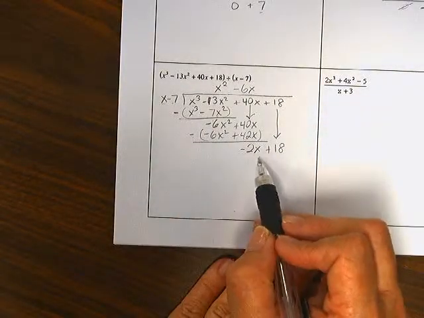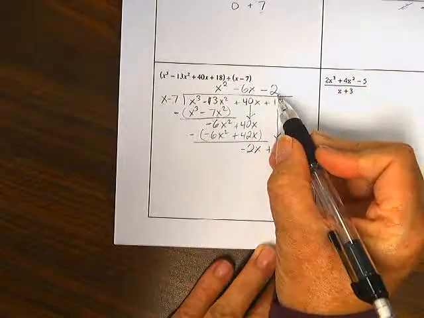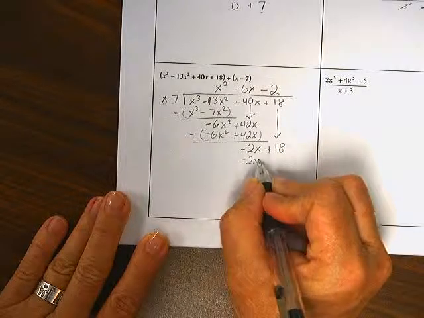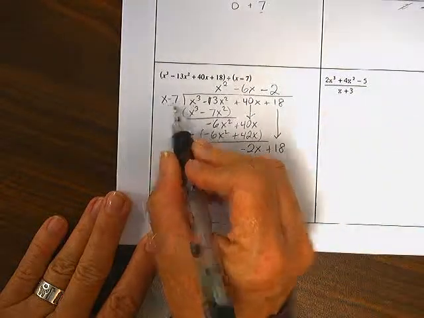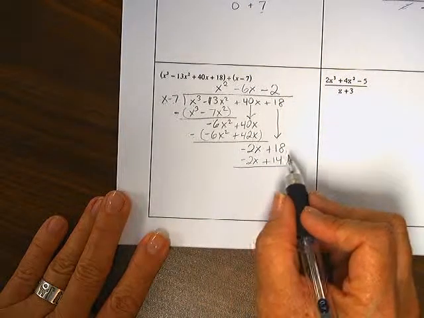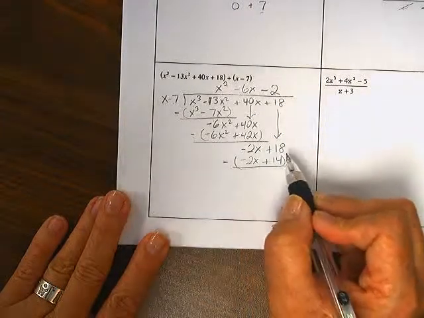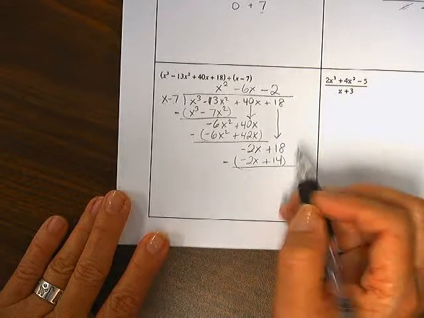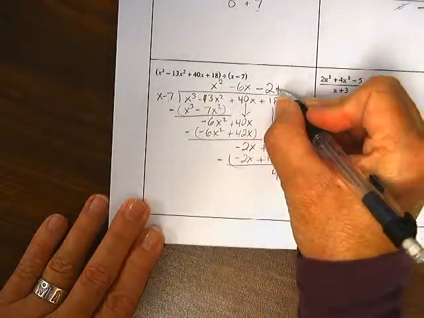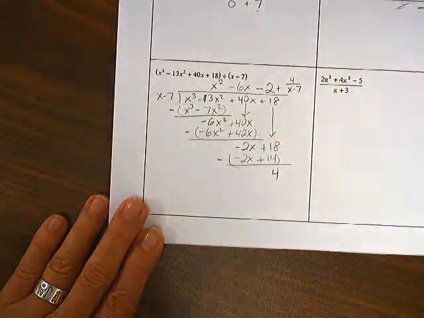So again, negative 2x divided by x would be negative 2. So we're going to multiply everything by negative 2. Negative 2 times x is a negative 2x. Negative 2 times a negative 7 is a positive 14. Take a look here, subtract. X terms cancel, and 18 minus 14 gives us a remainder of 4. And we write that again up on top, plus our remainder of 4 divided by our divisor, x minus 7.